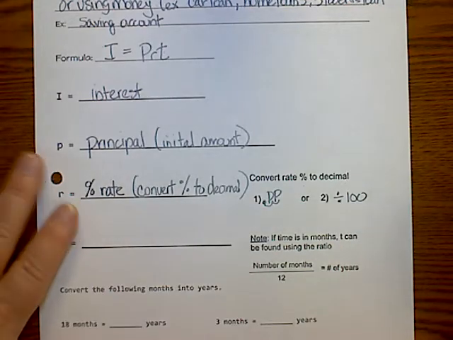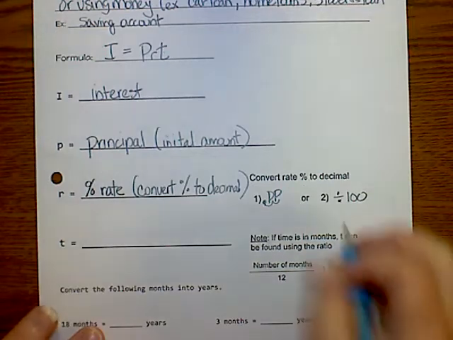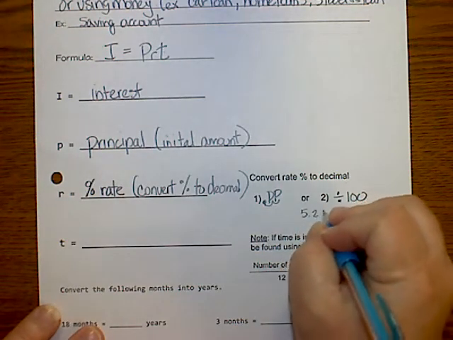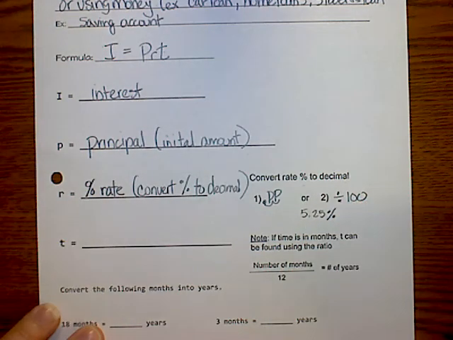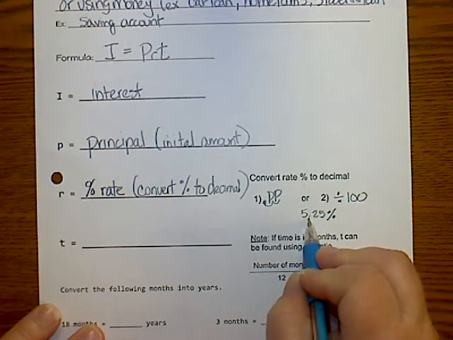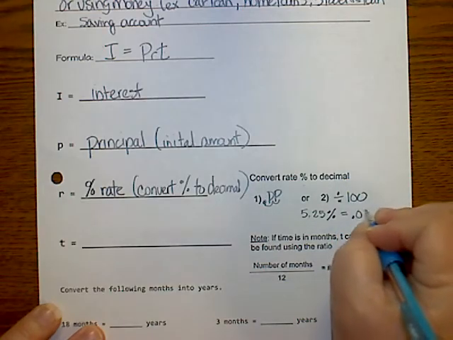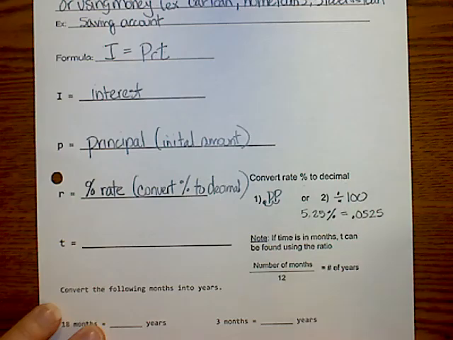Remember, if it has a percent sign, even if it has a decimal inside it, it's still a percent. It's not a decimal. So you still have to either do DP, Dr. Pepper, or divide by 100. What I mean by that is if it has 5.25%, just because you drop the percent sign doesn't mean that it's 5 point. That is actually 0.0525 as a decimal, okay?